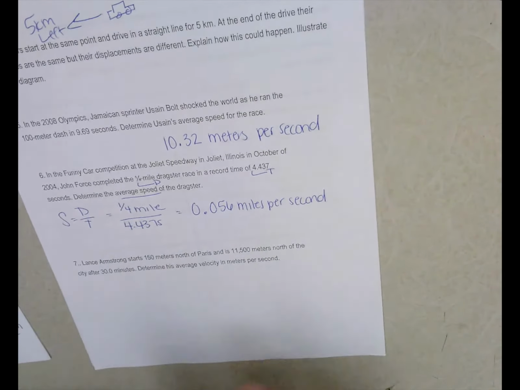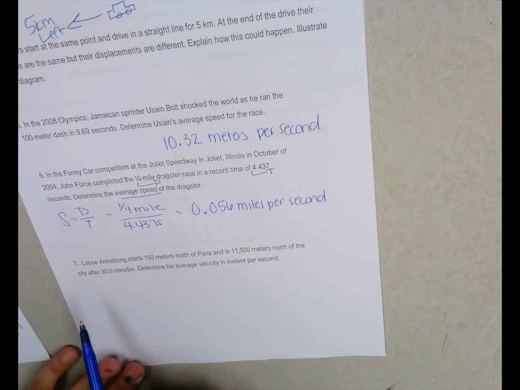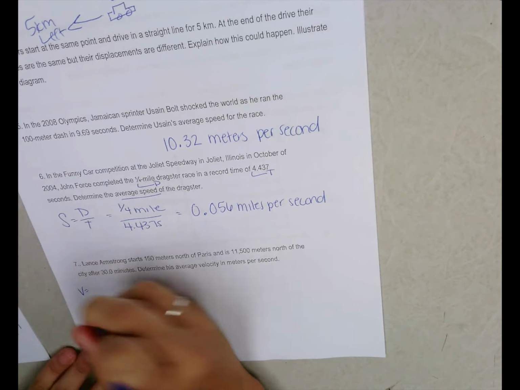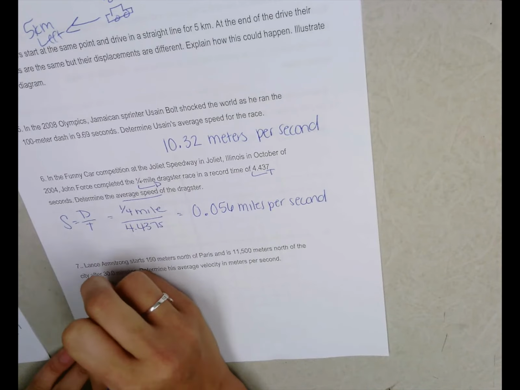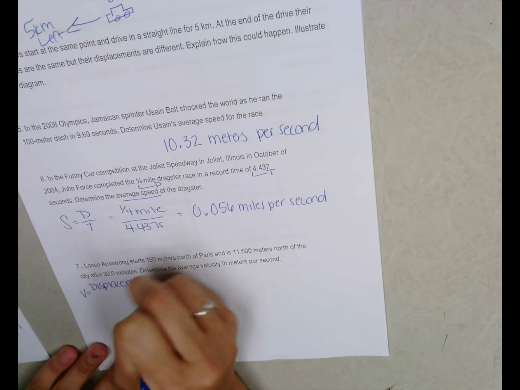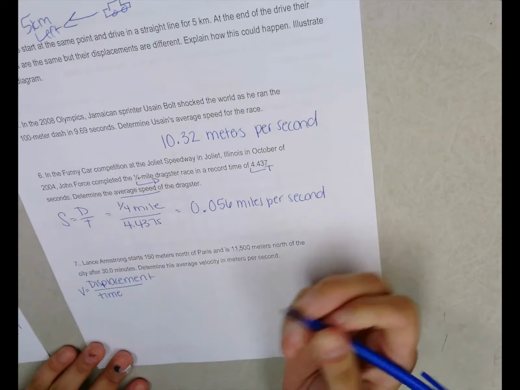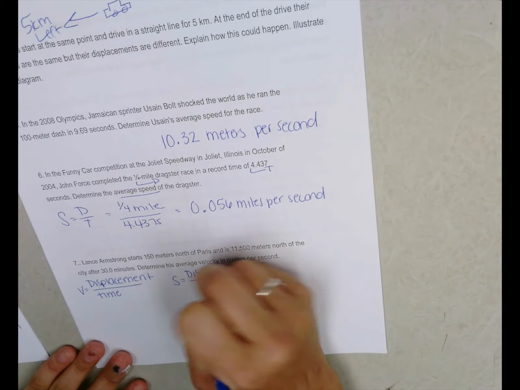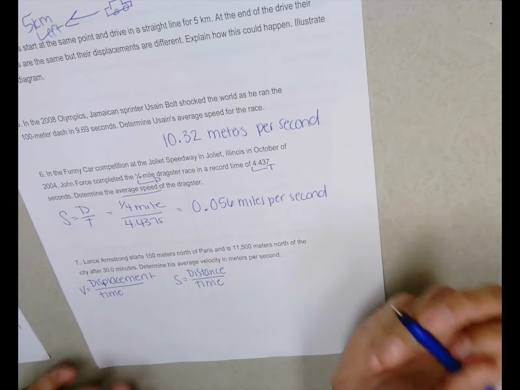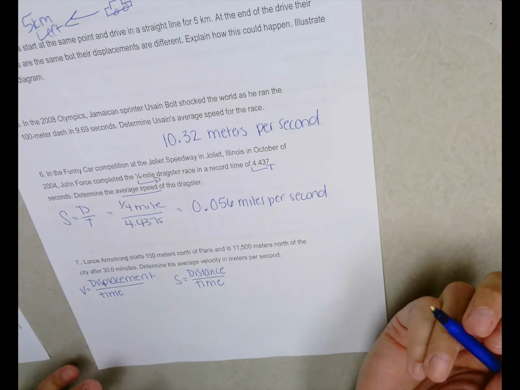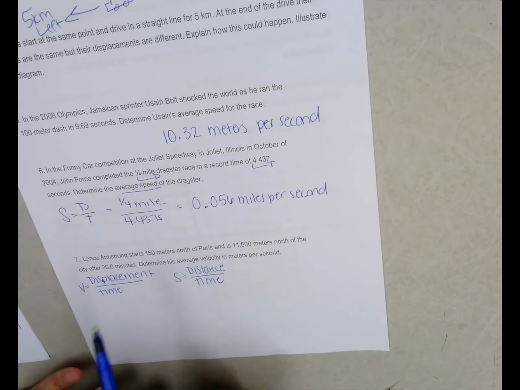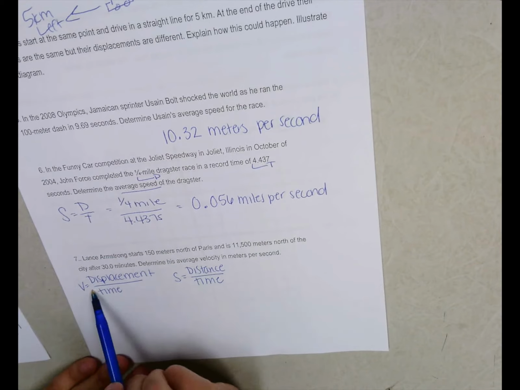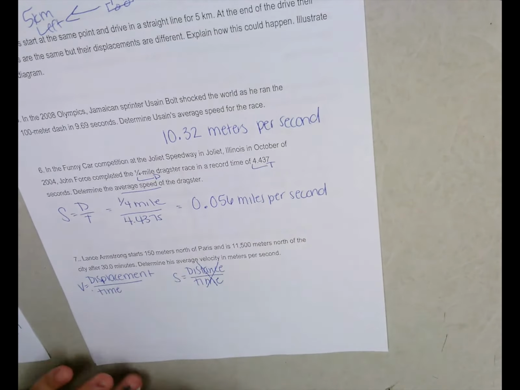Now, I am going to do number 7 with you because we have not quite gone over velocity. So I want to teach you guys how to do velocity, and then I have a lesson that's coming up that we will go over this a little bit more. So what I want you guys to understand is that velocity is equal to displacement over time. Speed, however, is equal to distance over time. Very different. Could be the same answer, could be a totally different answer. But the way that you guys are going to be able to tell the difference is with velocity, I give you the direction. We are solving for velocity, okay?